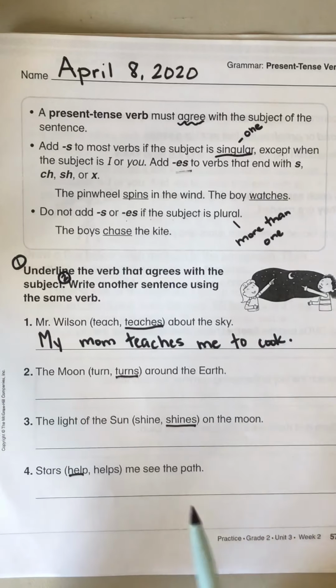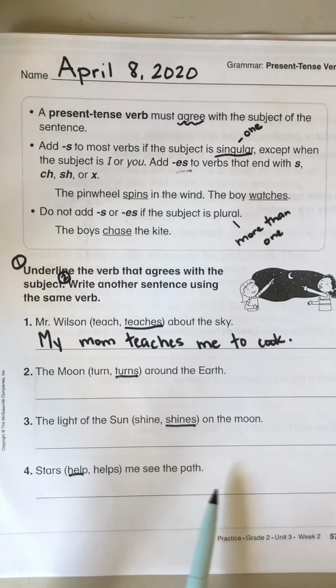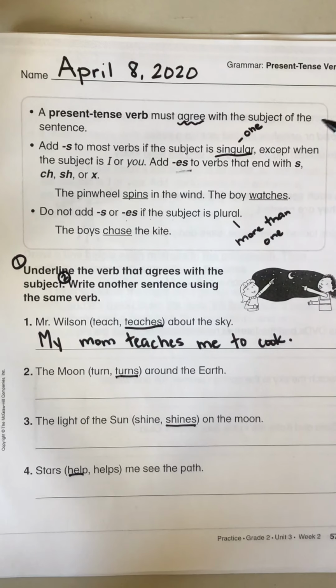And so if you read the other version, stars helps me see the path, you might hear that it sounds a little funny. But again, if you're not able to tell just by listening to how it sounds, fall back to the rules. The rules are going to help us a lot, right? So once again, you guys, the point of this lesson to wrap up is that if you have a present tense verb and it's singular, your verb should have S or ES after it. If you have a present tense verb and it is plural, you are not going to have S or ES after that verb.